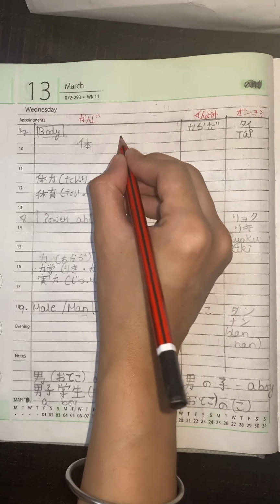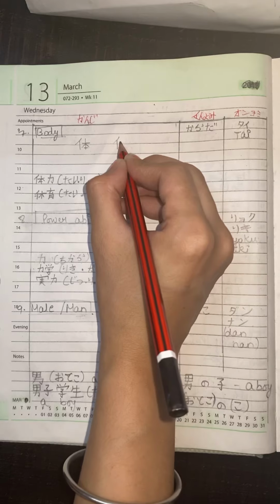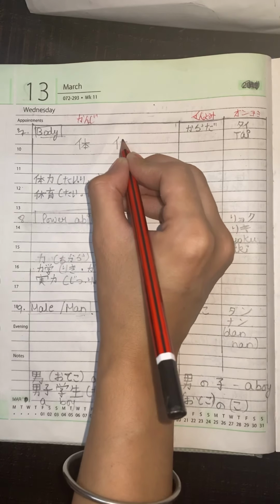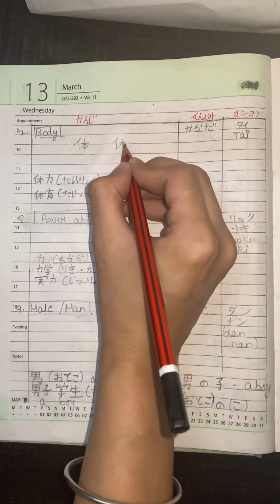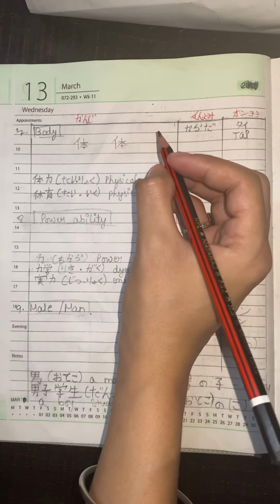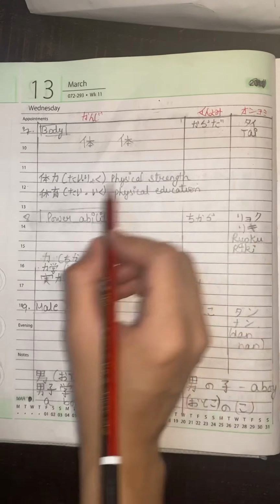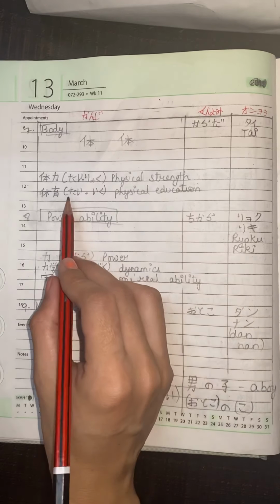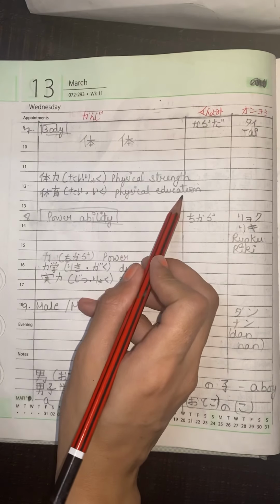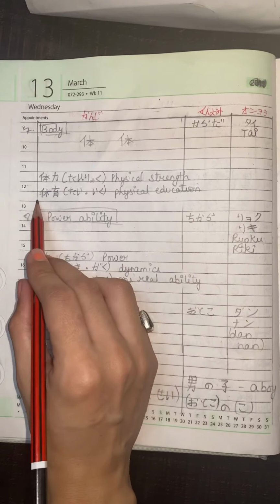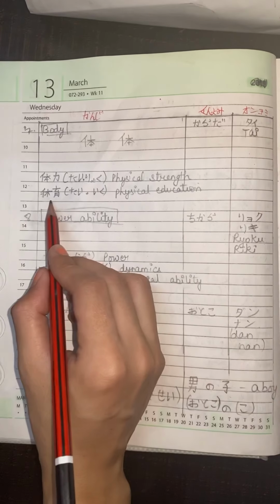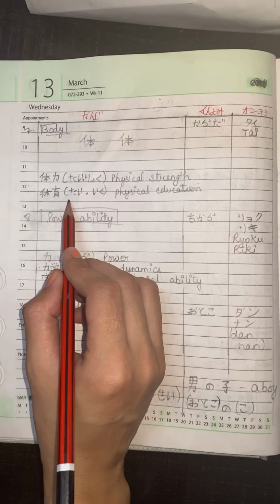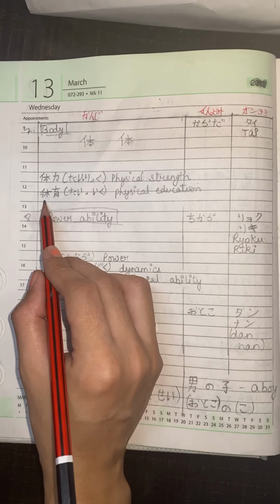Once again I'm writing ichi, ni, san, yon, go, roku, nana. Okay. So the words are tairyoku is physical strength and taiiku is physical education. Here again we are using onyomi. There are more than two kanjis, so tai will be used.